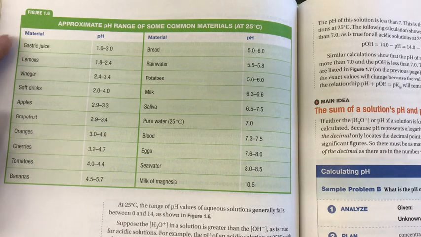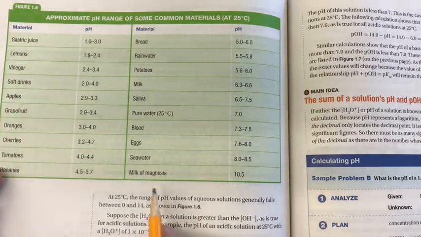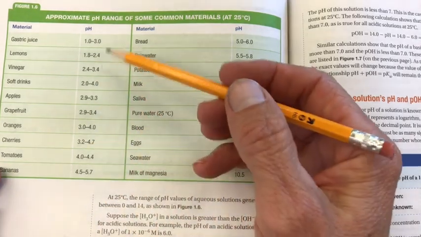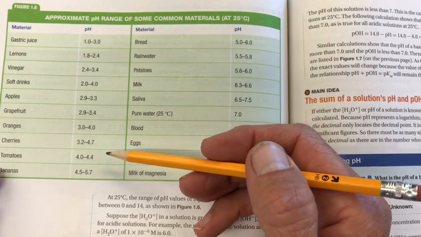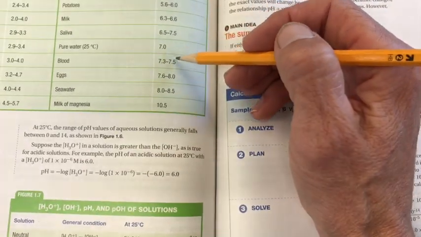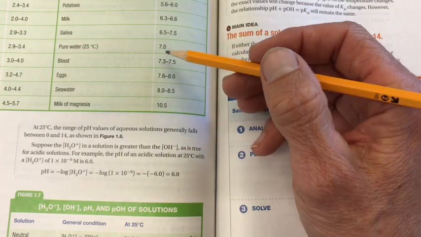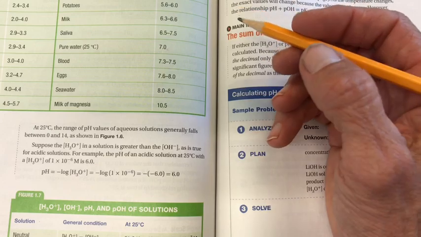So it gives you some common substances and their pH. And if the pH is smaller than 7, we say it's acidic. If it is greater than 7, we say it is basic. Of course, because water is in the middle and it's neutral, it's at 7.